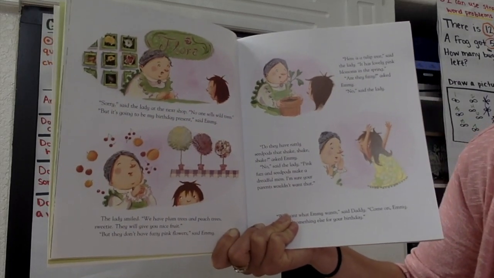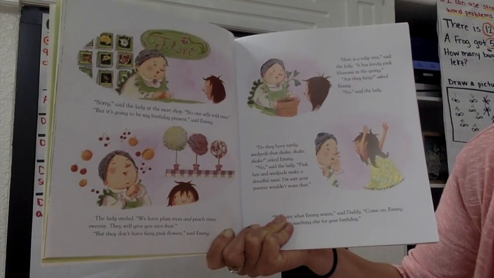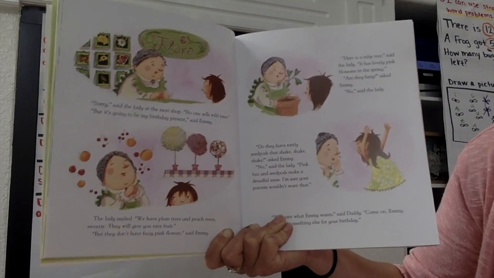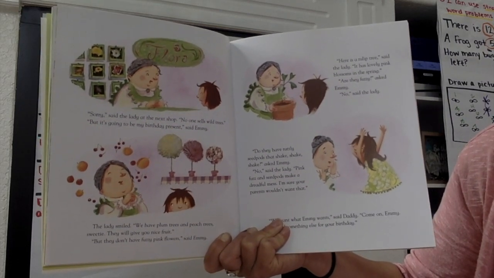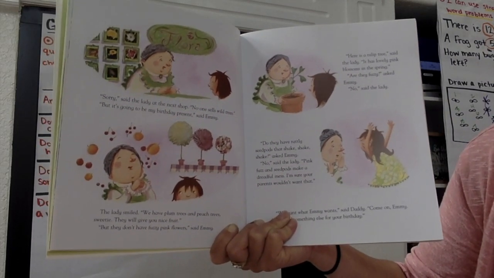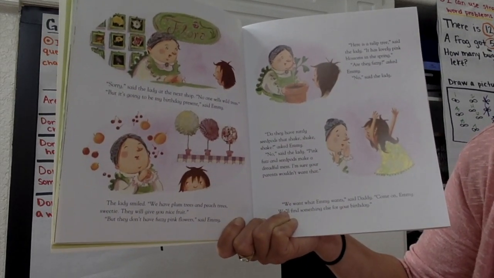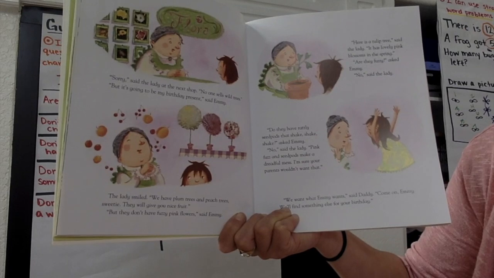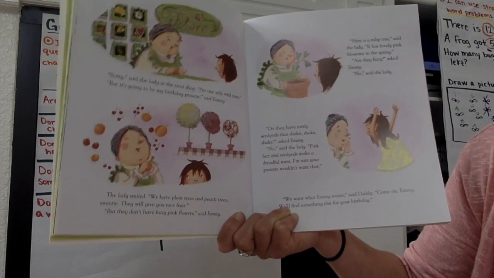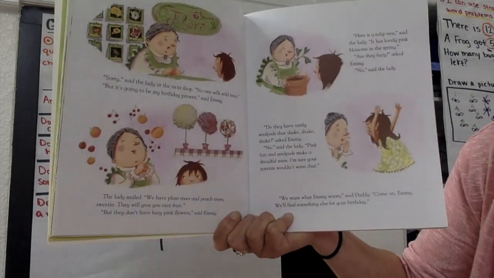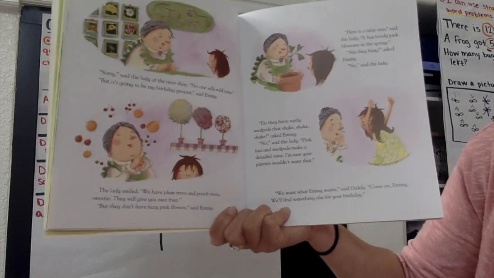"Well, here's a tulip tree," said the lady. "It has lovely pink blossoms in the springtime." "Are they fuzzy?" asked Emmy. "No," said the lady. "Do they have rattly seed pods that shake, shake, shake?" asked Emmy. "Oh, no," said the lady. "Pink fuzz and seed pods make a dreadful mess. I'm sure your parents wouldn't really want one of those."